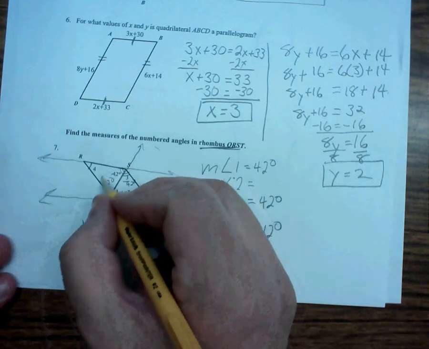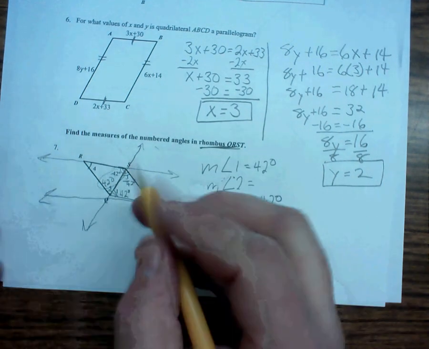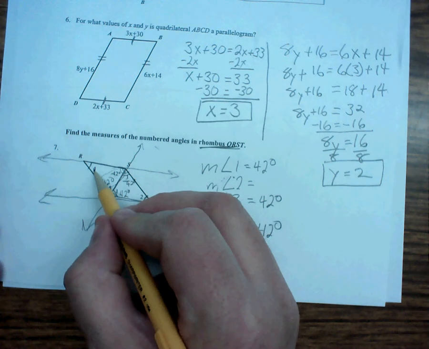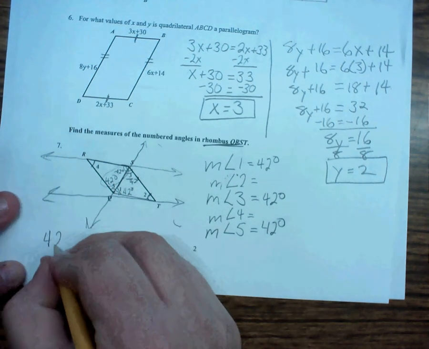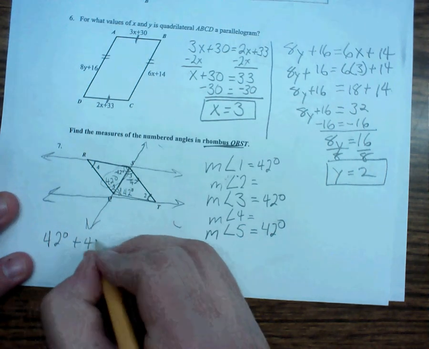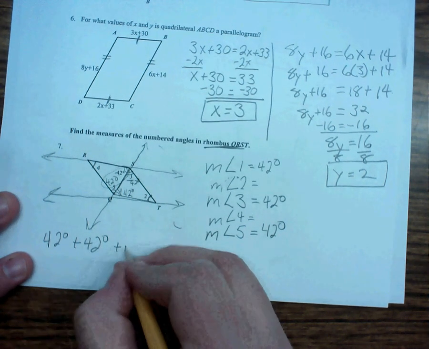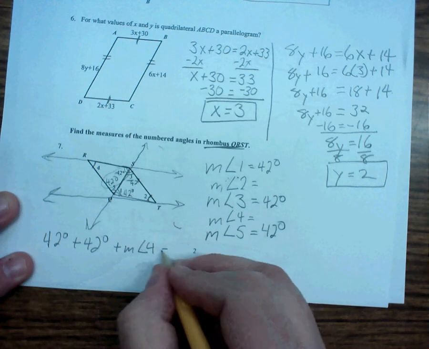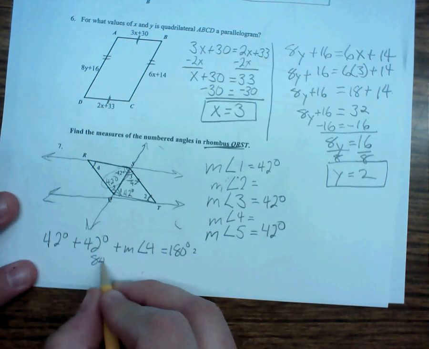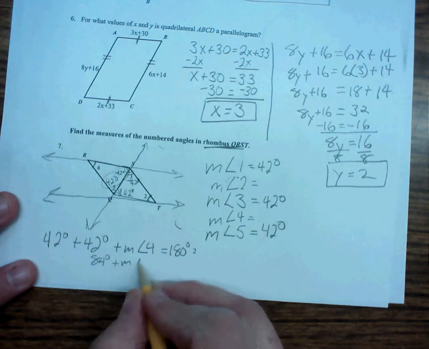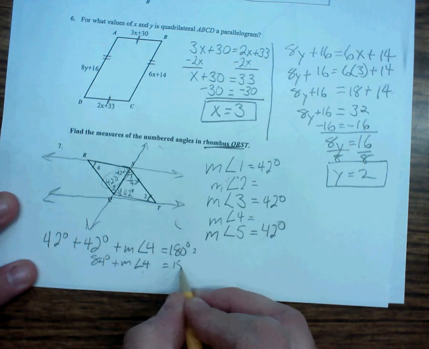But look at this. I know that this is 42, this is 42, and this has to add up to 180. So 42 degrees plus 42 degrees plus the measure of angle 4 has to add up to 180. This is 84 plus the measure of angle 4 equals 180.